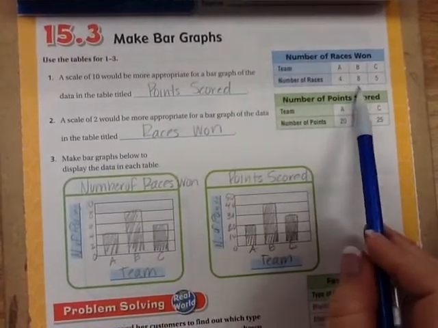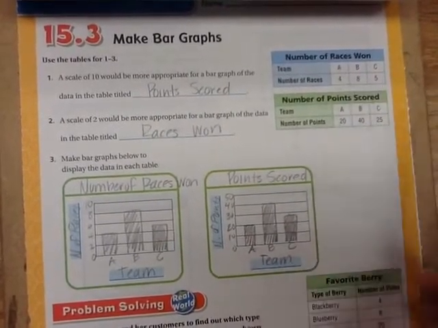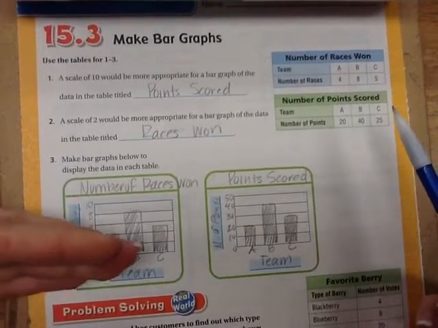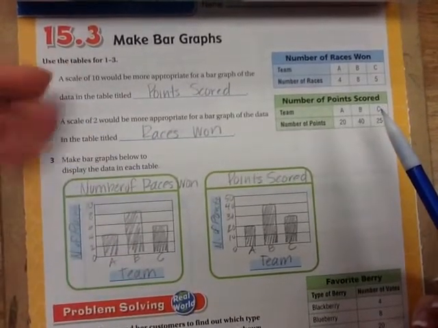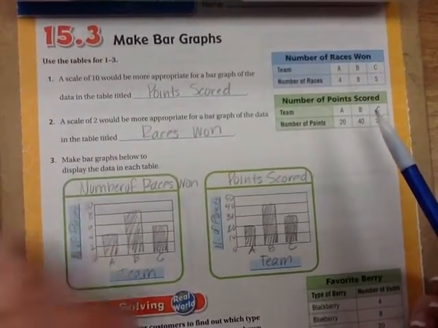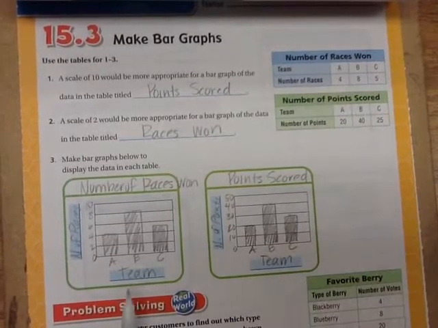2 is a better one here because all of my data is below 8. So you don't really need to make a graph, a bar graph that starts at and has everything down in the first 2 lines. So again, I've just transferred.